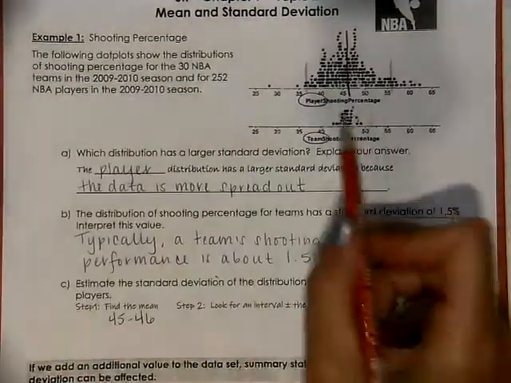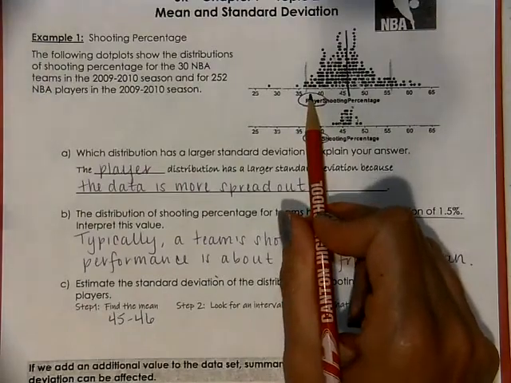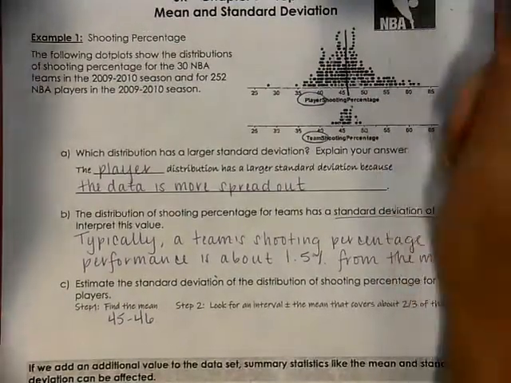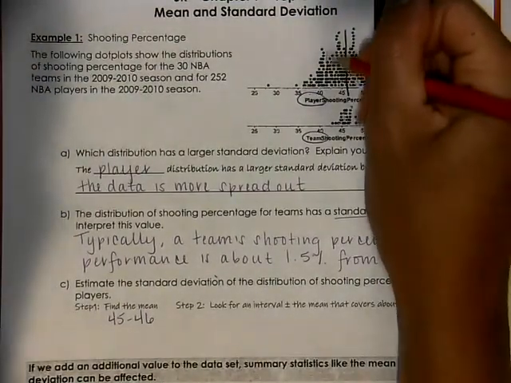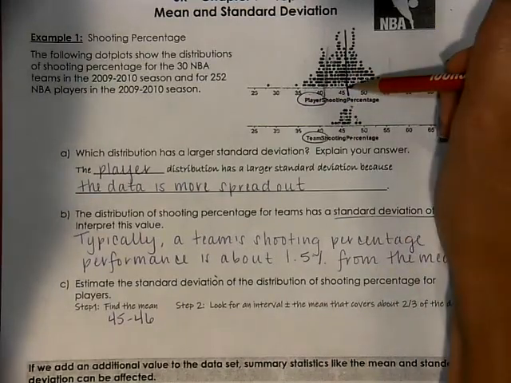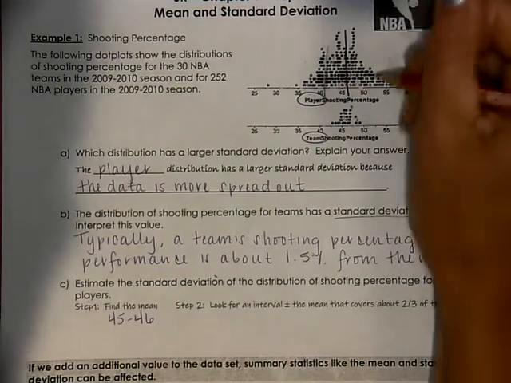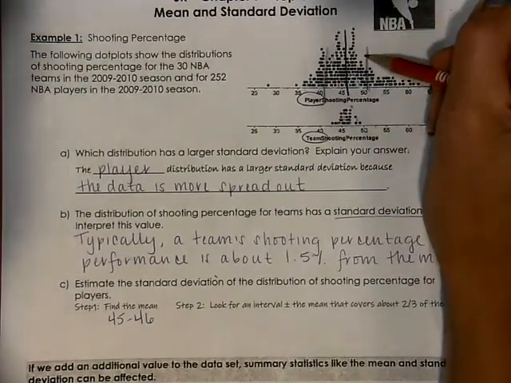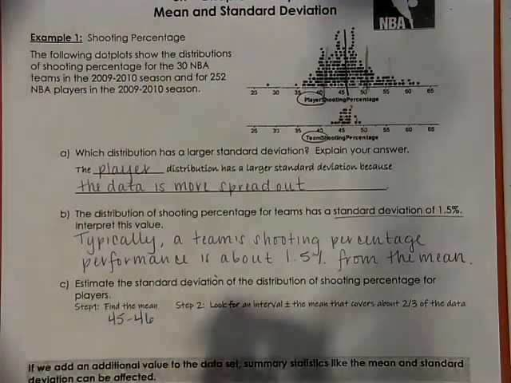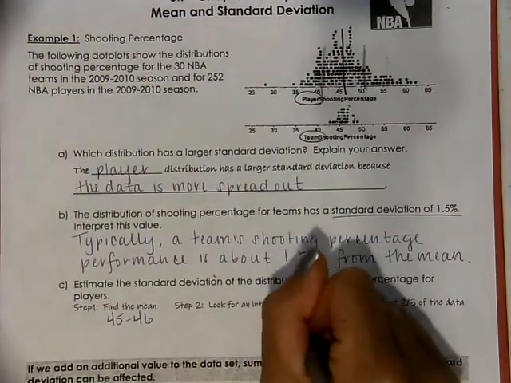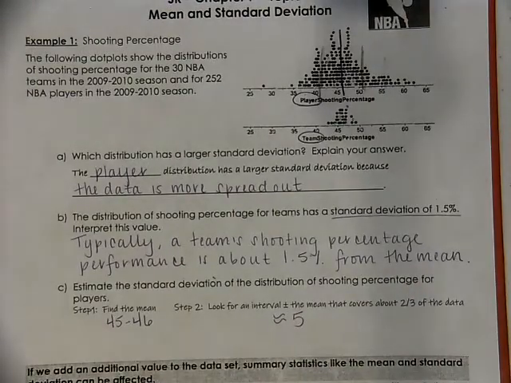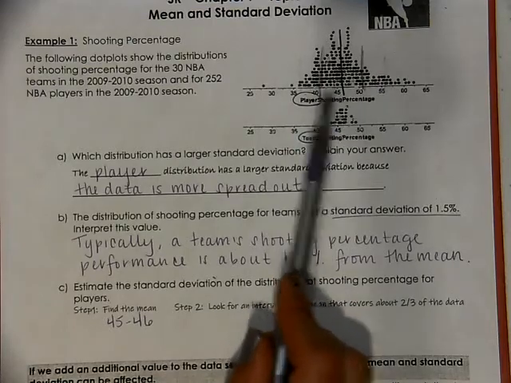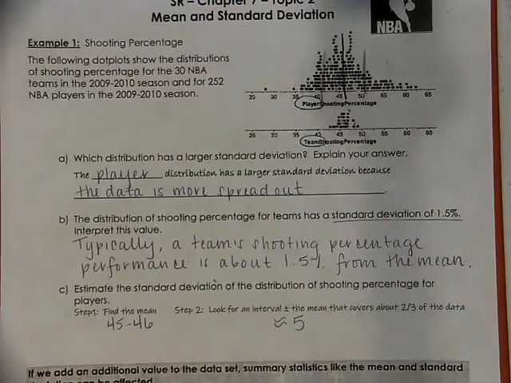Does that contain about 2/3 of the data within this interval? Well, that contains much more than 2/3 of the data. So that's too much. So I need to move closer. If I go right here, about 5 away, I go to 41, and then I go to about 51. Does this right here contain about 2/3 of the data? Yes. So that means our standard deviation is about 5, because if I subtract 5 from the mean and add 5 to the mean, there's about 2/3 of the data in that interval.